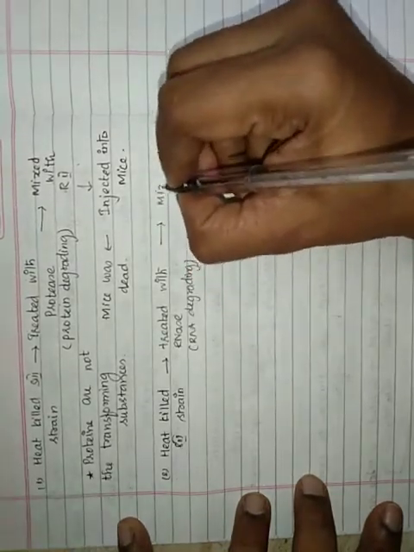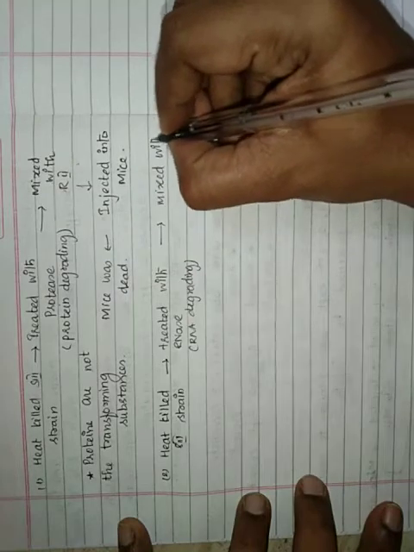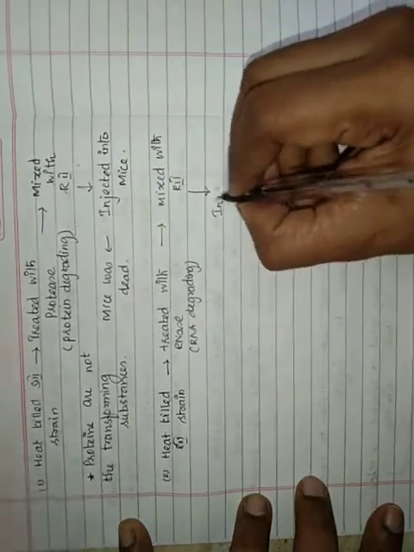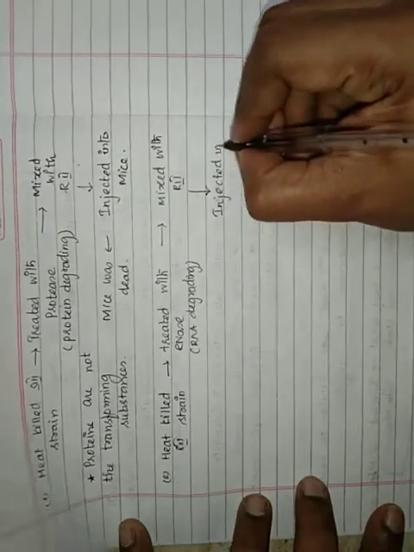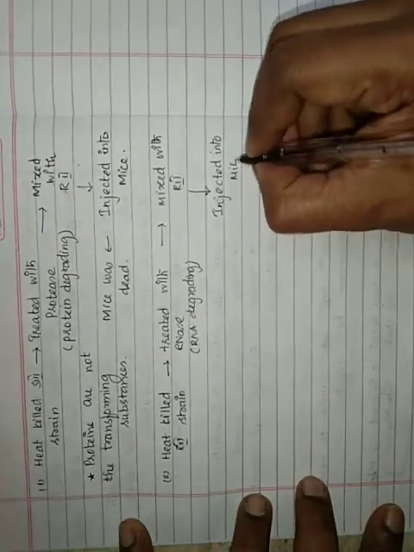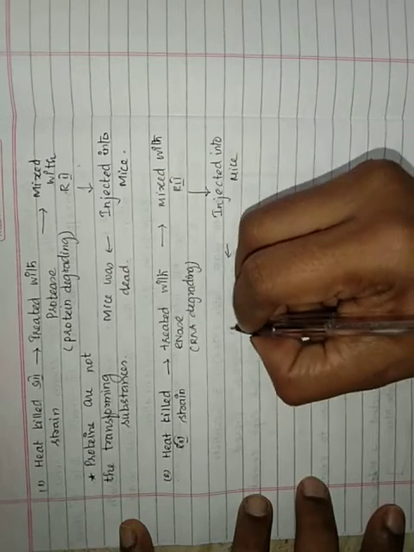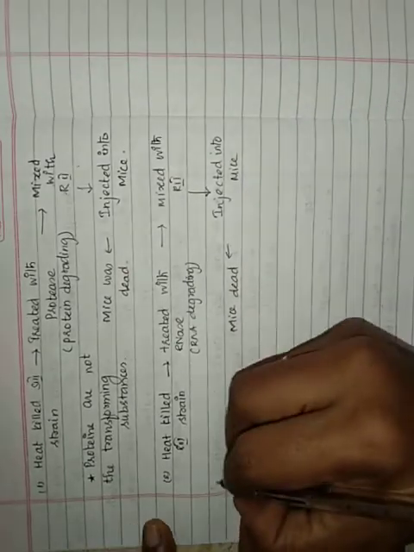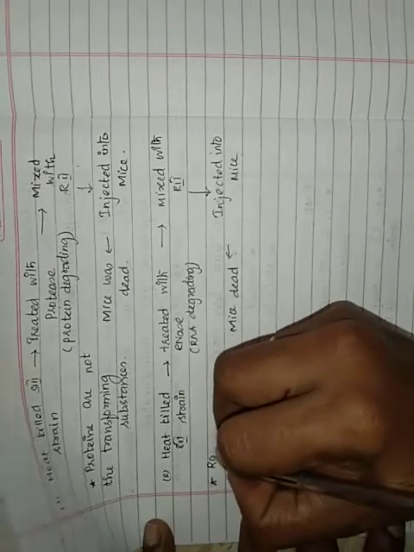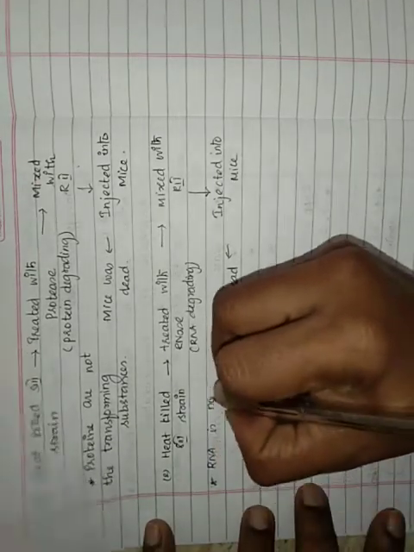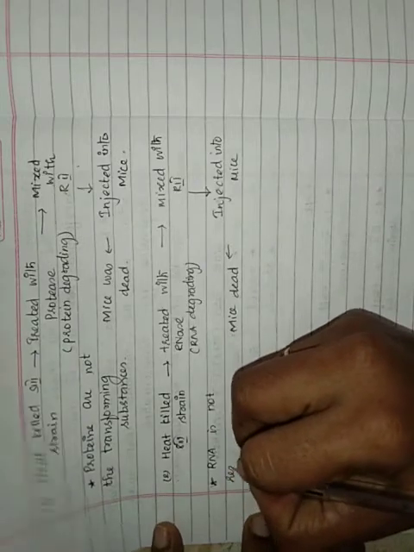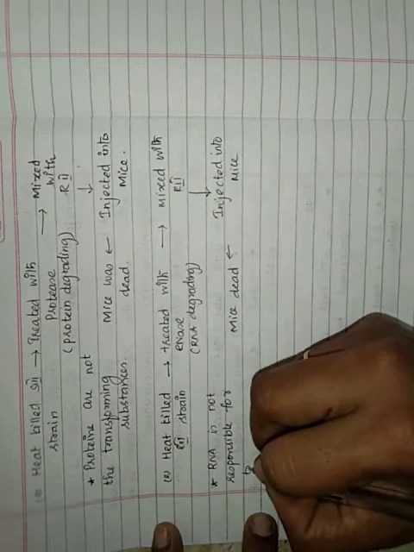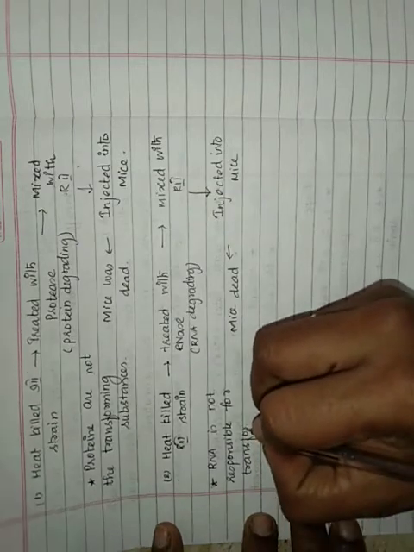Then mixed with R2 strain and then it was injected into mice. And again they found the mice was dead. And with this they concluded RNA is not responsible for transformation.